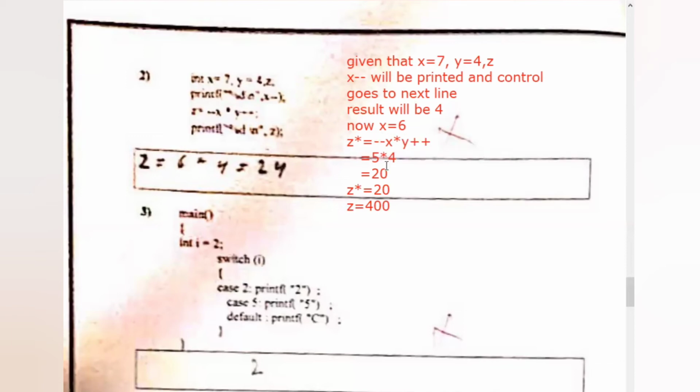If this symbol is plus, then it will be 6 into 4, it will be 24. But if this is not star but only equals to, then it will be 24, or else it will be 24 into 24, or 24 square.